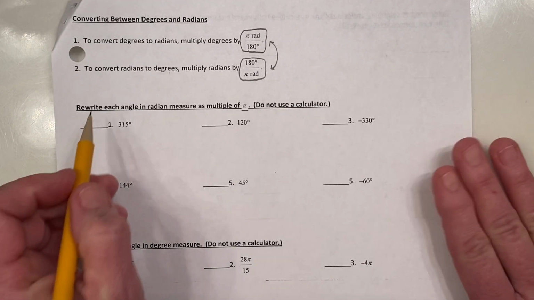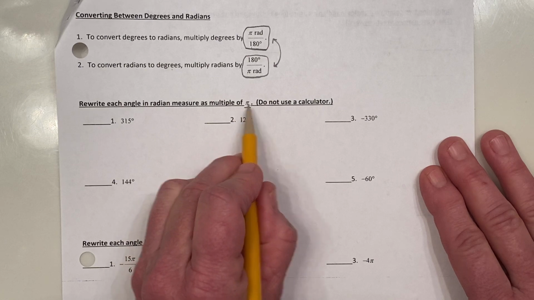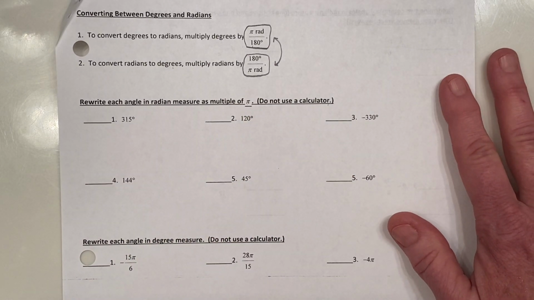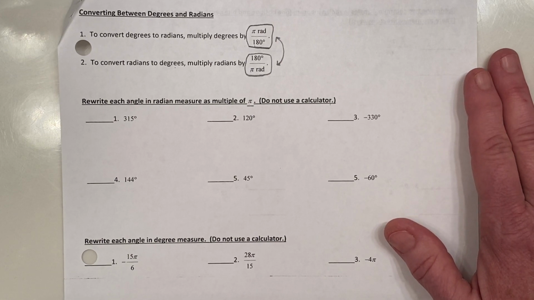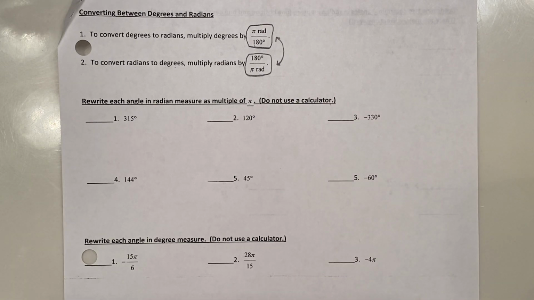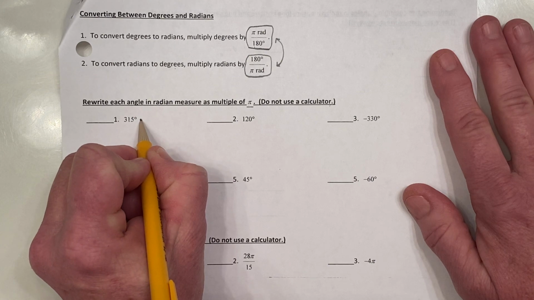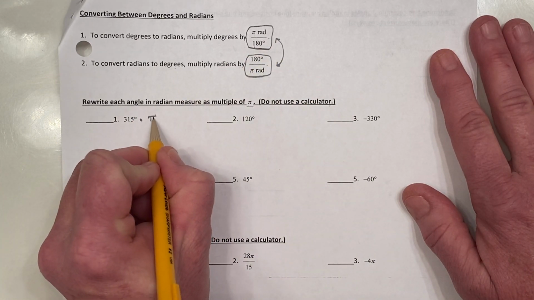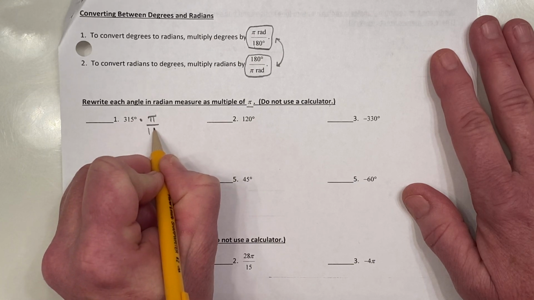All right, we're told to rewrite each angle in radian measure as a multiple of pi. Do not use a calculator. All right, 315 degrees. So what is that angle measure in terms of pi in radians? Well, we're going to multiply by pi radians over 180 degrees. I'm just going to leave off the word radians and multiply by pi over 180 degrees.